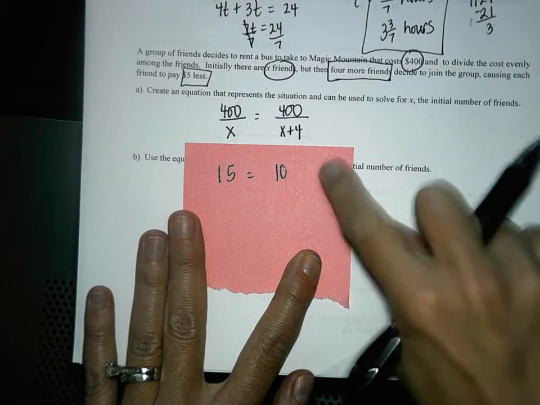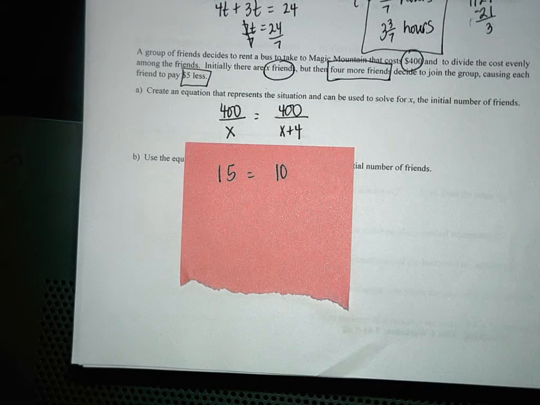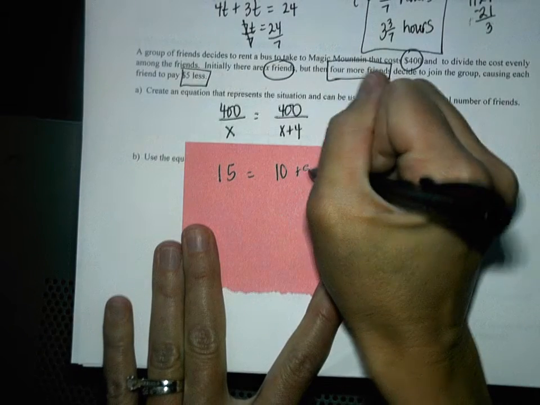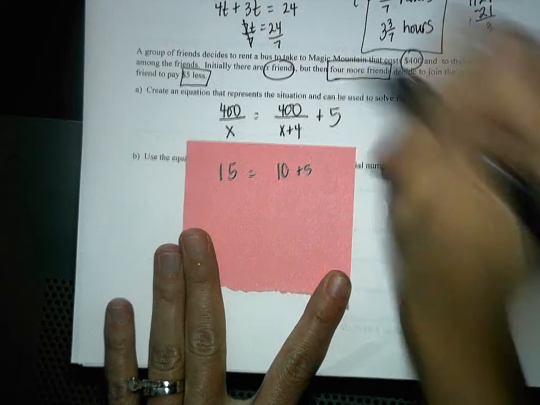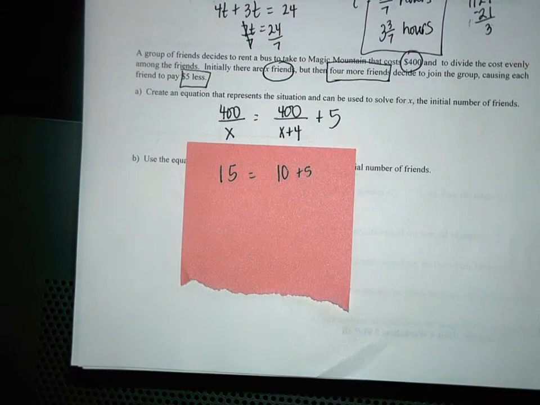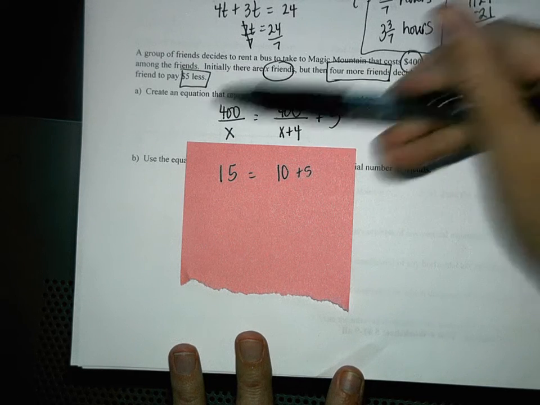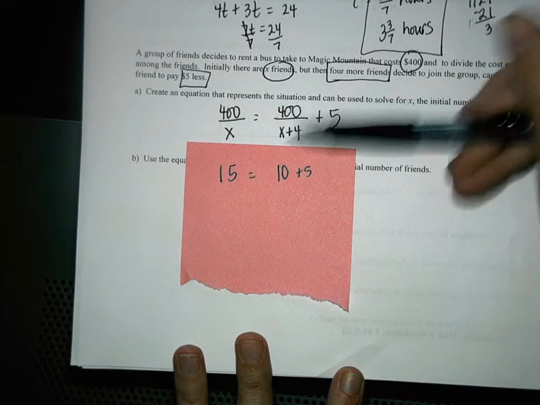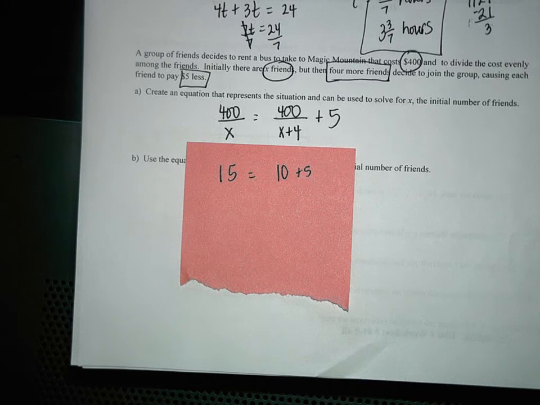So what would I need to do over here in order to make this balanced? Plus 5. So that's exactly what I have to do here. I have to write plus 5 in order to make it a balanced equation, because this is going to make a smaller number, and so since it's going to be 5, this is going to end up being 5 less. I have to add 5 there to balance it out. Does that make sense? Okay.